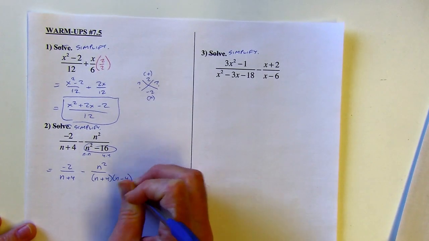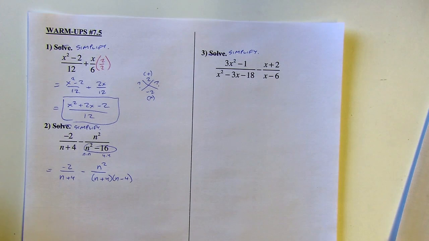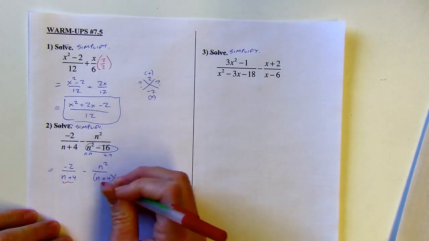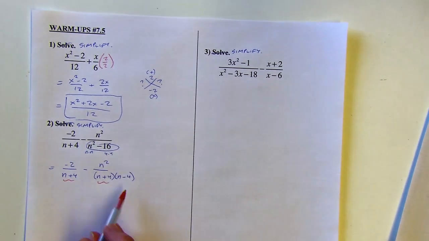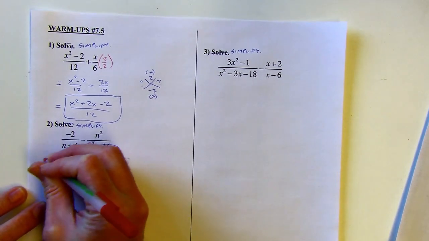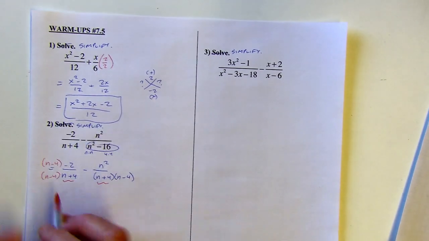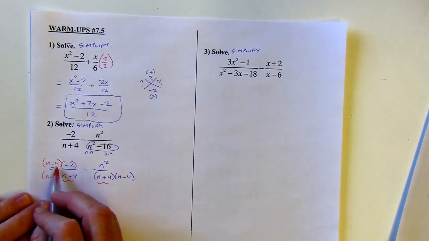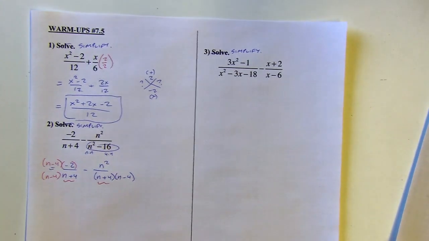And that makes it a lot easier to work with the problem because now when I'm looking at the denominators, I can see they have something in common. They both have n plus 4. So the one on the left's just missing the n minus 4. So let's multiply by n minus 4. Okay, and on top I'm just going to do this so it doesn't look like I'm subtracting 2. I'm doing n minus 4 times that.